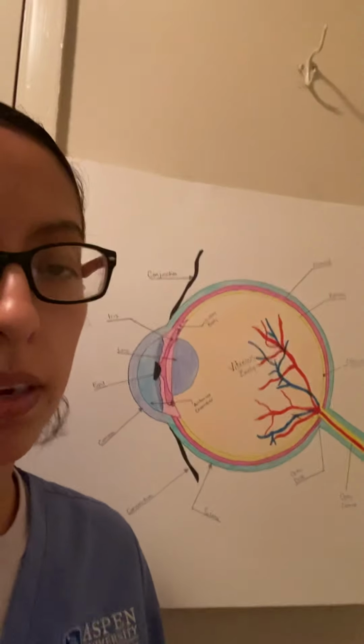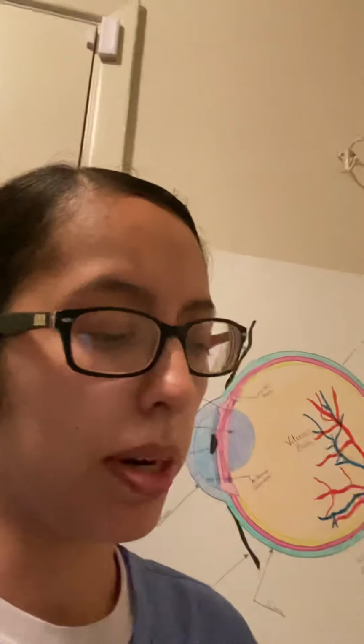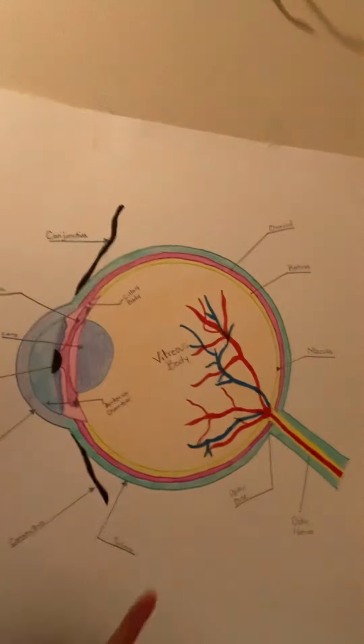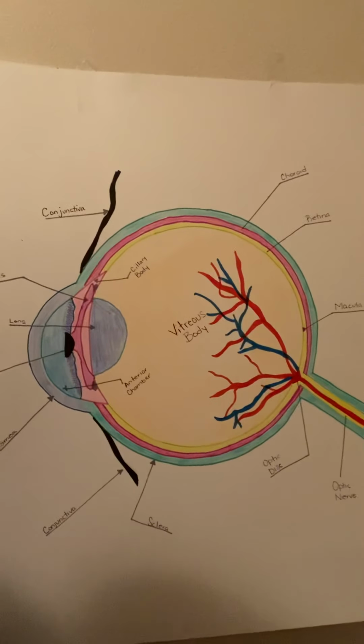Hi, this is Bianca Martinez, and I'm going to be doing my video on my eye diagram, defining the structure and the different functions of the eye and different diseases that affect adults and the elderly population. So I'm going to begin by naming the components of the eye diagram that I have drawn up right here.